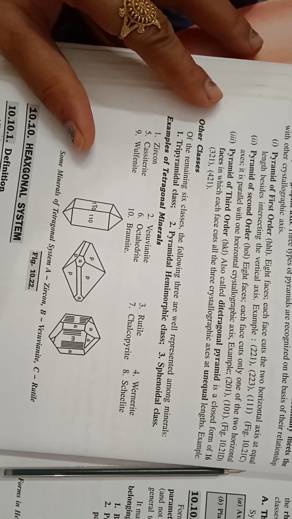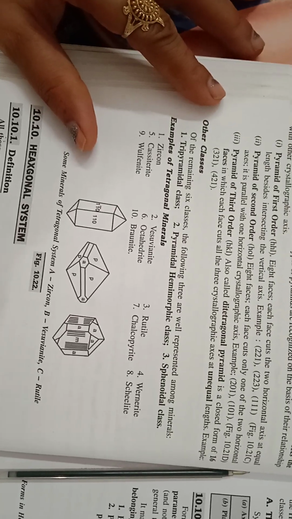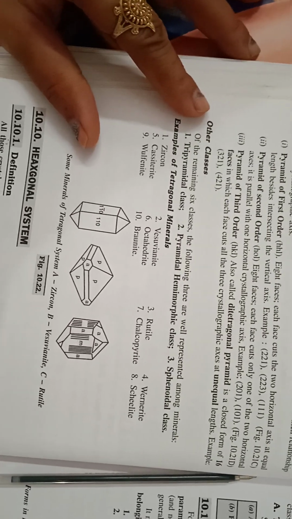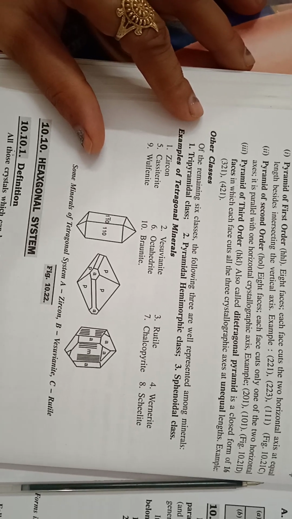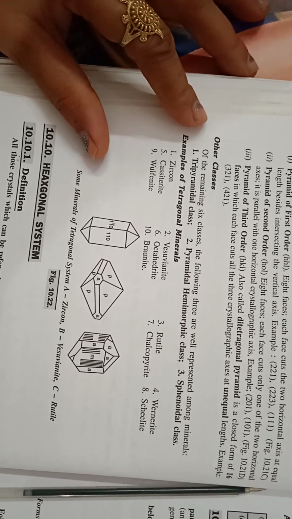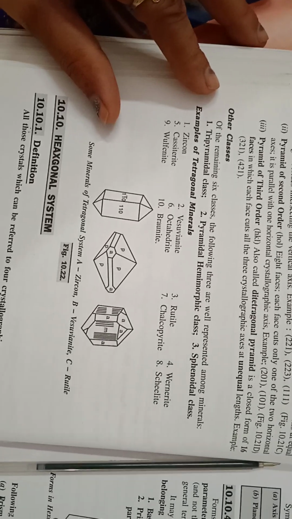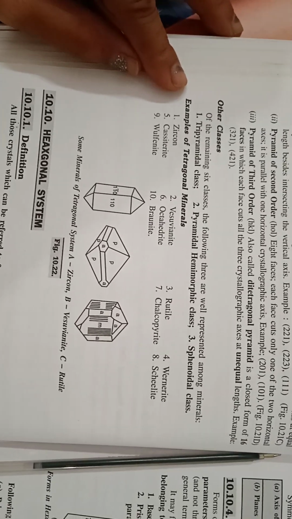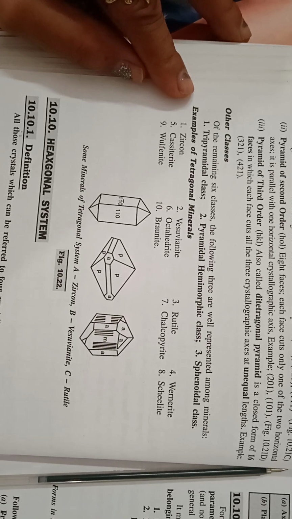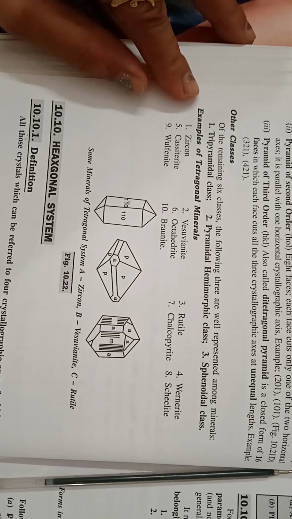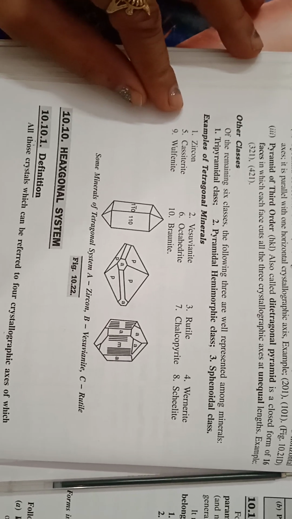Other classes: of the remaining six classes, the following three are well represented amongst minerals: tri-pyramidal class, pyramidal hemimorphic class, and sphenoidal class. Examples of tetragonal minerals are zircon, vesuvianite, rutile, cassiterite, octahedrite, chalcopyrite, scheelite, wulfenite and others.